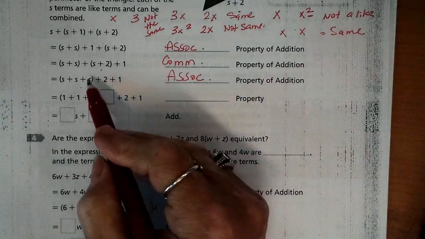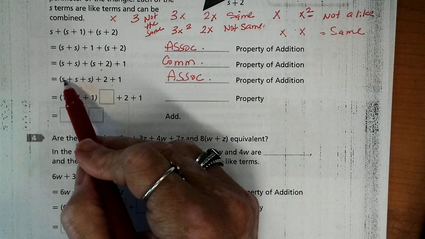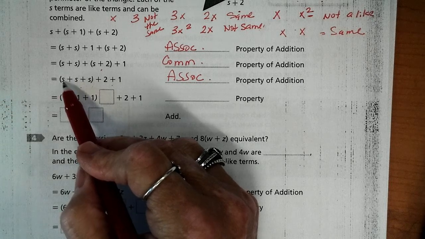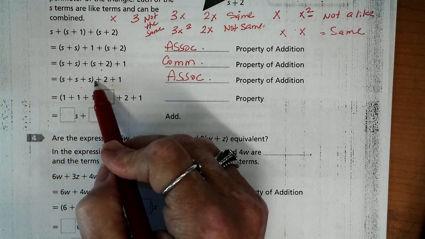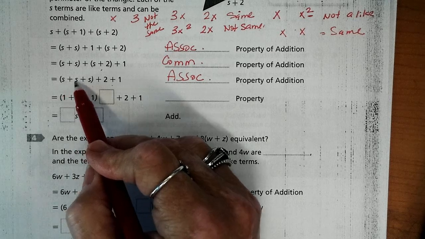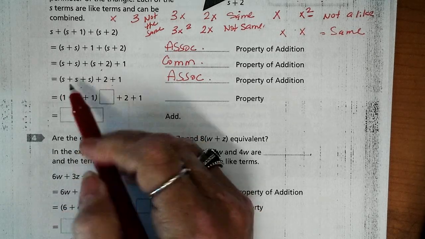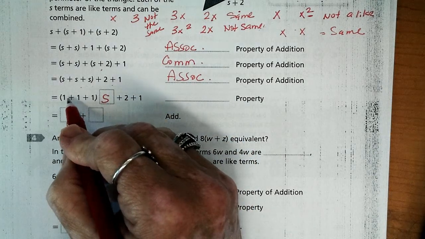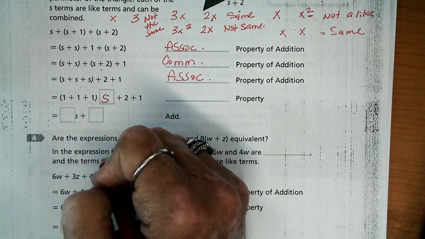All right, so even though you can't see it, there is really a 1 in front of each s. So there's really 1s, 1s, 1s. So what they did was they factored out an s and then just put the 1s in the parentheses.